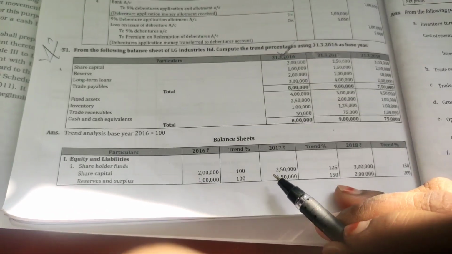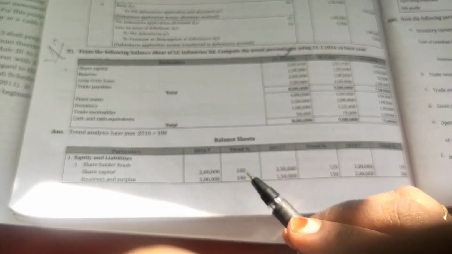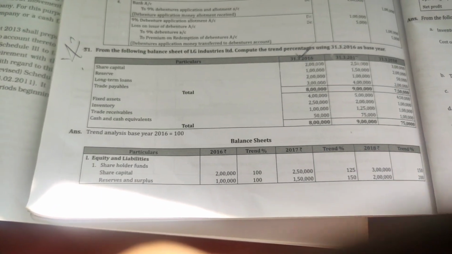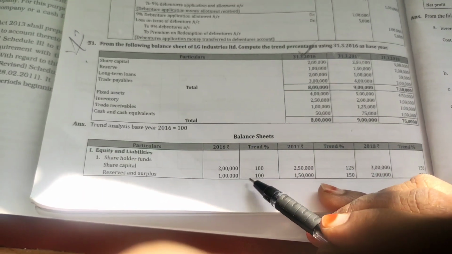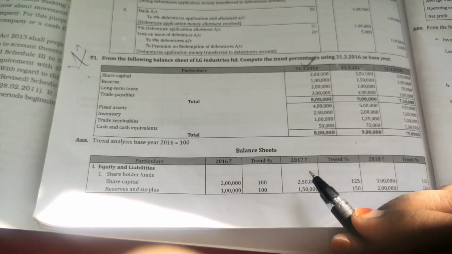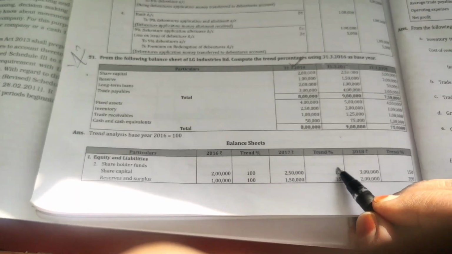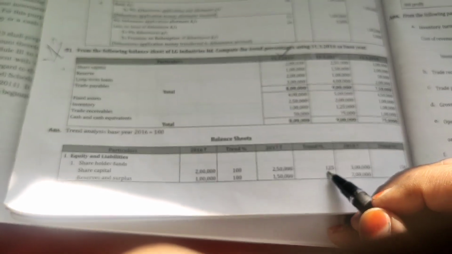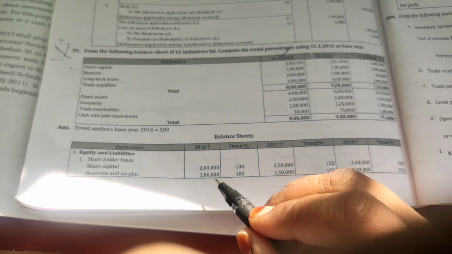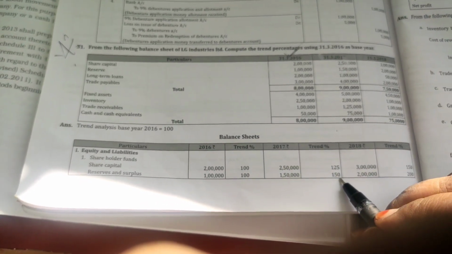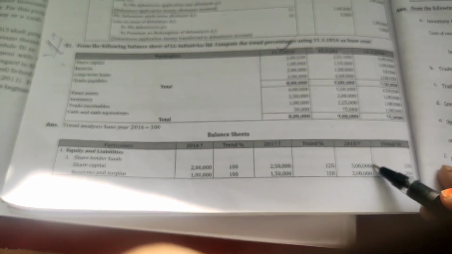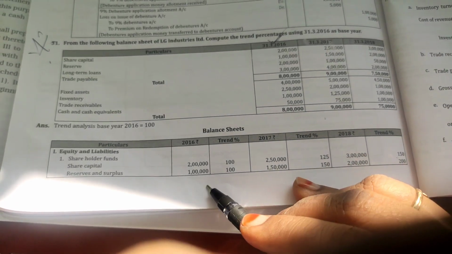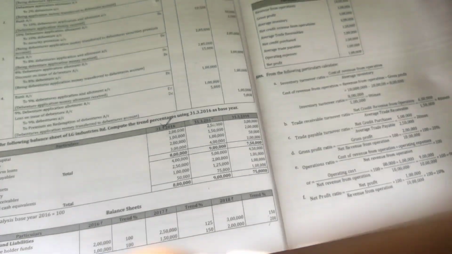How we will calculate the trend is based on this. We have to keep this as a base here, so this will all remain as 100%. We are going to take this as a base year, so that is why it will be 100%. Now what we need to calculate for this: 2,50,000 divided by 2 lakh into 100, we'll get this answer. 1,50,000 divided by 1 lakh into 100 will get this answer. Similarly, 3 lakh divided by 2 lakh into 100, and 2 lakh divided by 1 lakh into 100 will get this answer.